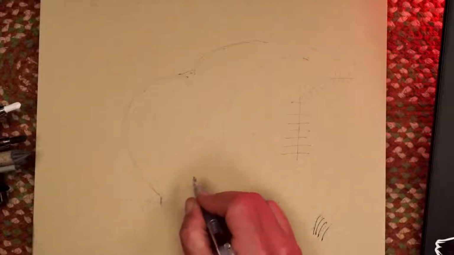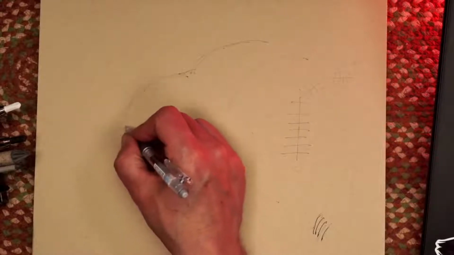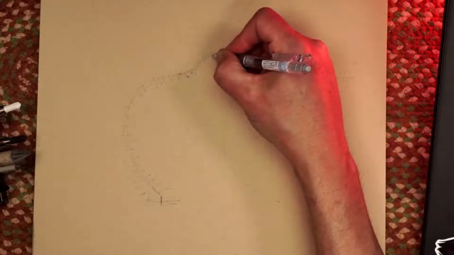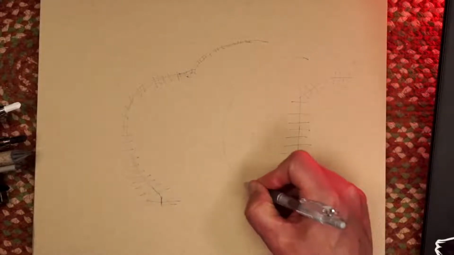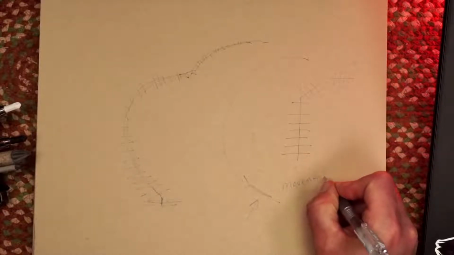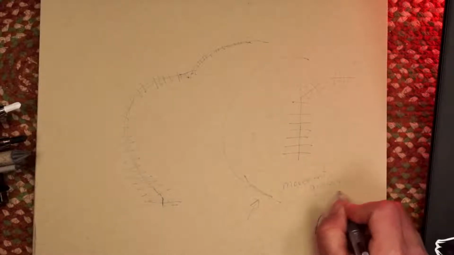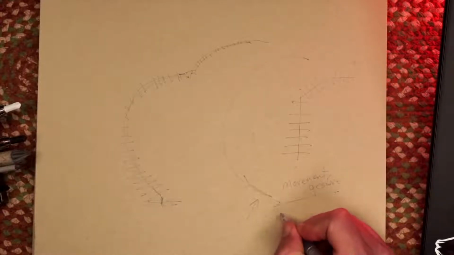So if I lightly go across this, and we get smaller and smaller as we go, right? We're starting to get a mass instead of a line. Okay, so our first line is our movement or our gesture. And this is the basic procedure. So get your movement in there. Work across your movement for mass.